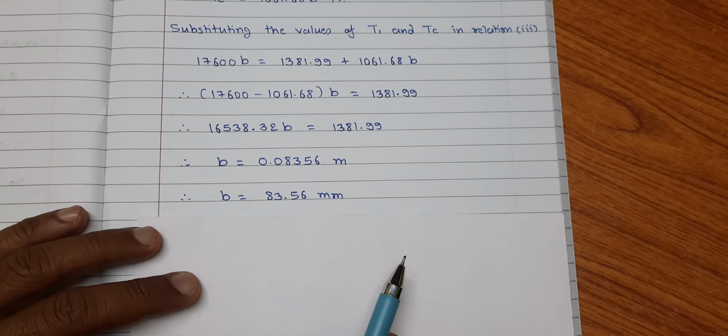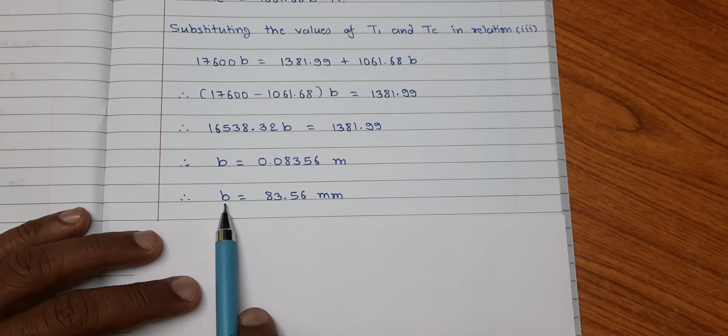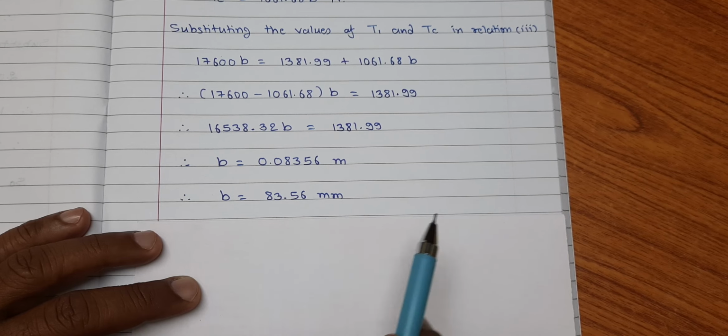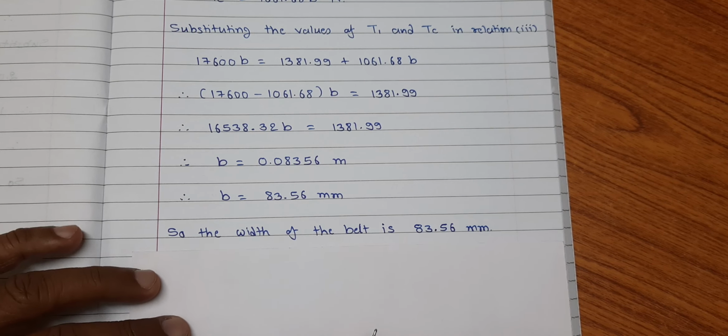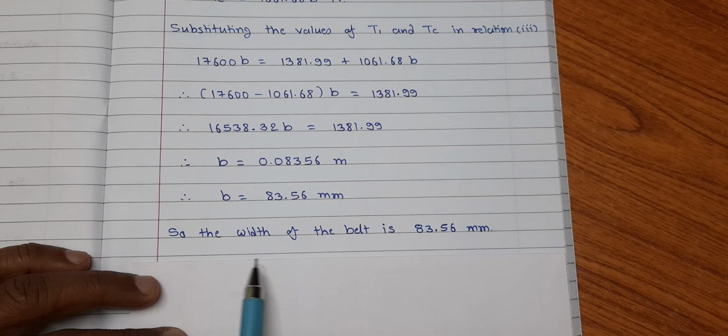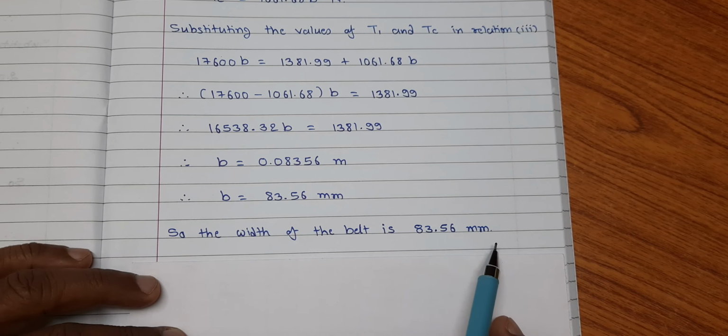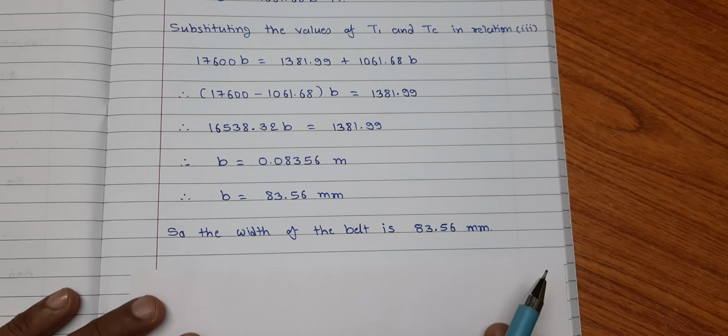So it can be written as width of the belt B is equal to 83.56 millimeter. So we can conclude that the width of the belt is 83.56 millimeter. Thank you, friends.